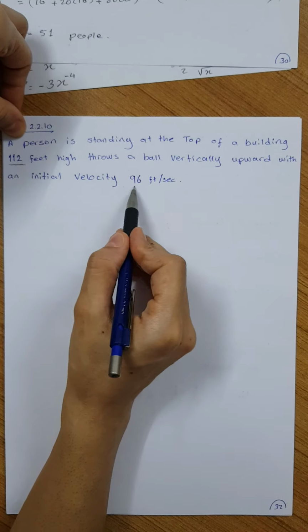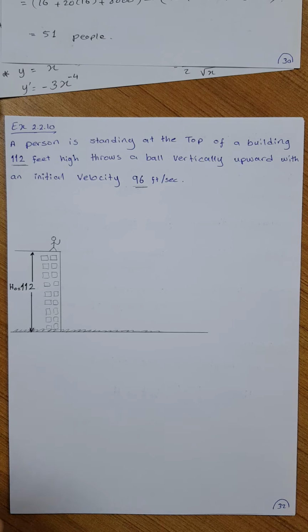The height of the building is given to us, the height of the building is 112. So that height from there to here is equal to 112. That is h naught, the initial height given to us.